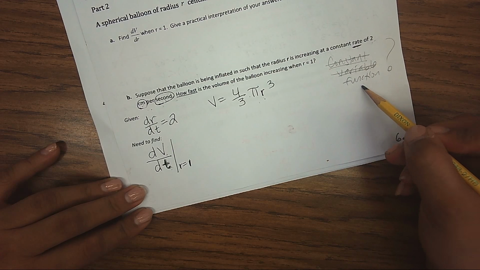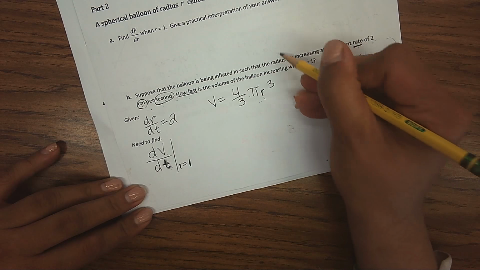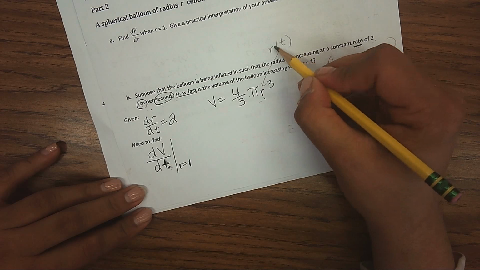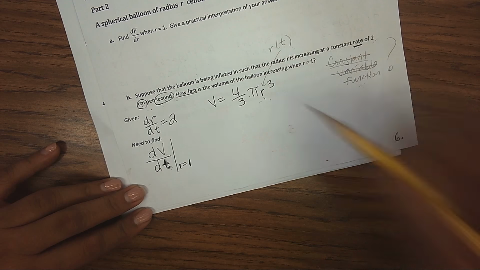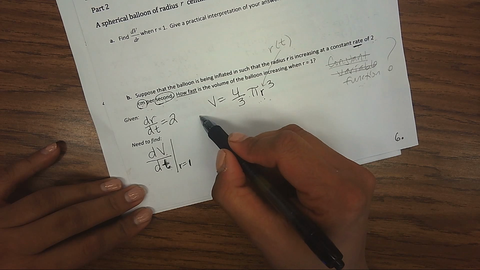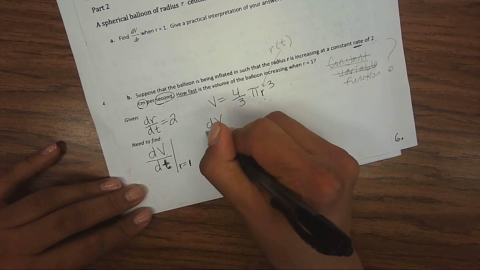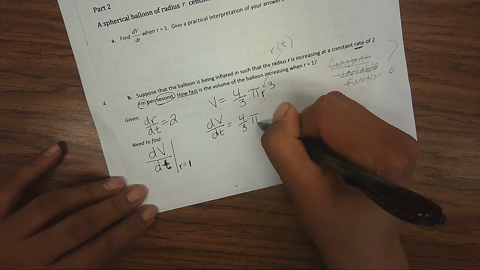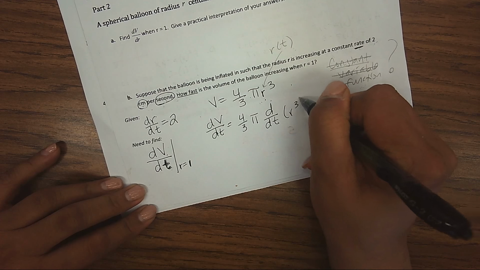This is why we need implicit differentiation. It's a function made up of t. So r is some function, r of t. I don't know what function it is, but it needs implicit differentiation. Take the derivative of the left side and the right side with respect to t. So the derivative of V with respect to t. Here's the 4/3 pi. It is just a constant. It's the derivative with respect to t of r cubed.